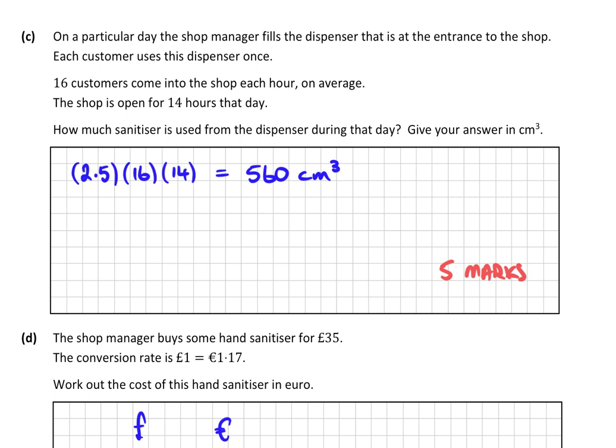So we're going to start off with how much each person uses. Each person uses 2.5 centimeters cubed of sanitizer. There's an average of 16 customers that come into the store every hour, and the shop is open for 14 hours. So if we multiply the three of these together, we'll find out exactly how much hand sanitizer is used. If we multiply them together, we get 560 centimeters cubed, and that would give us 5 marks.